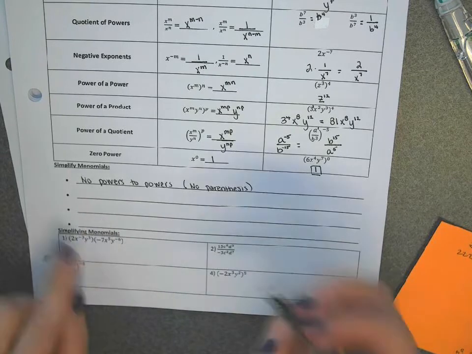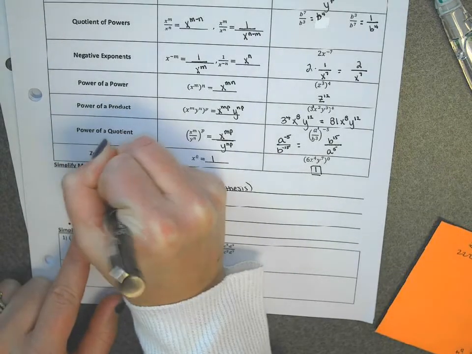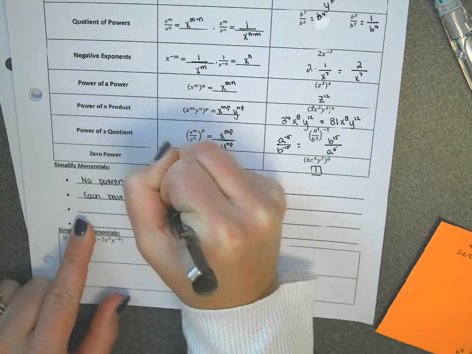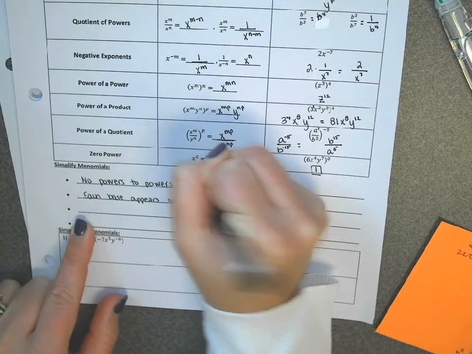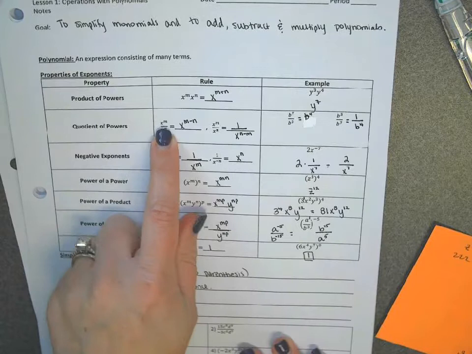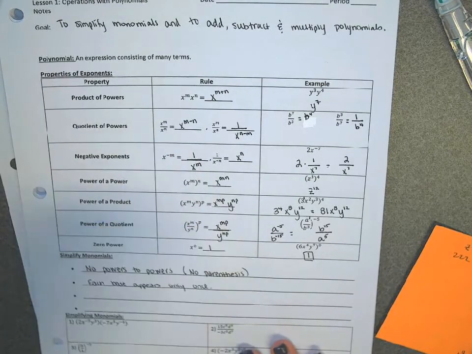The next one is that each base appears only once. Sometimes a base will disappear, and that's completely fine, but you don't want to have an x on the top of your fraction and an x on the bottom of your fraction. You want to move them to the same, either the top or the bottom. You want to combine them somehow so that x only shows up once in your problem.